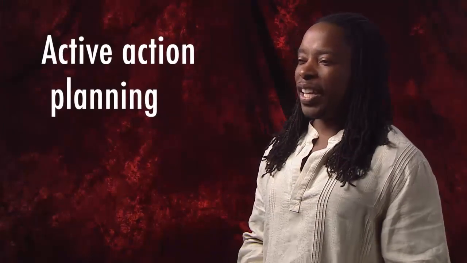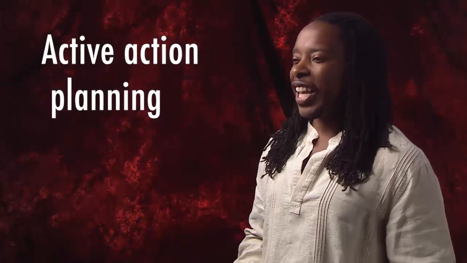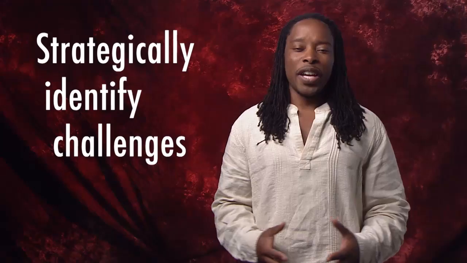Creating a successful grassroots campaign does not happen by accident. It requires serious and active action planning on the part of the leaders of the campaign. Step 1. Strategically identify challenges that need to be addressed.